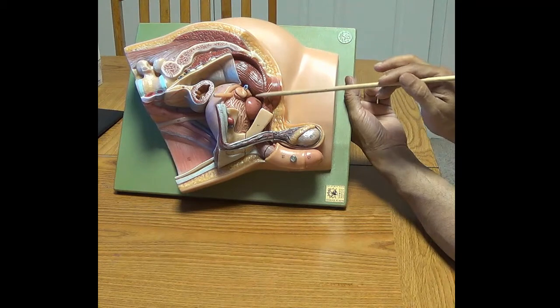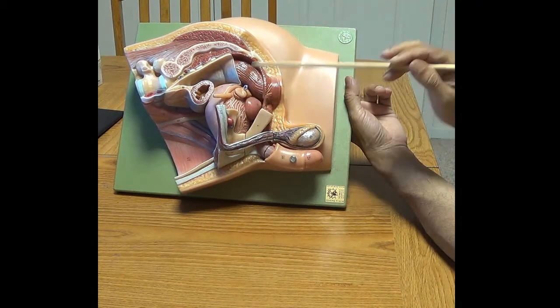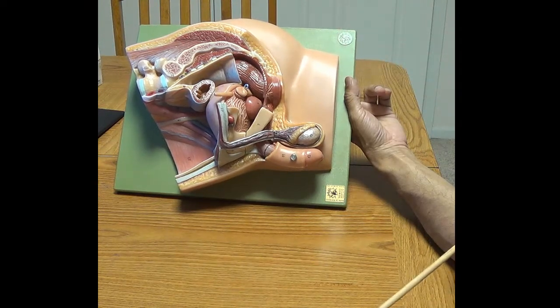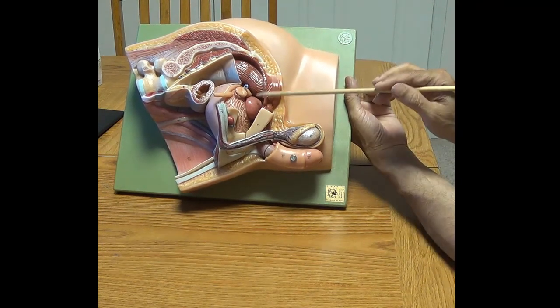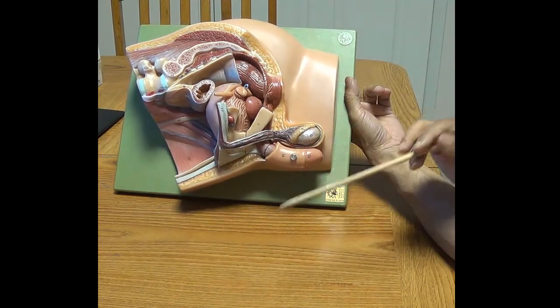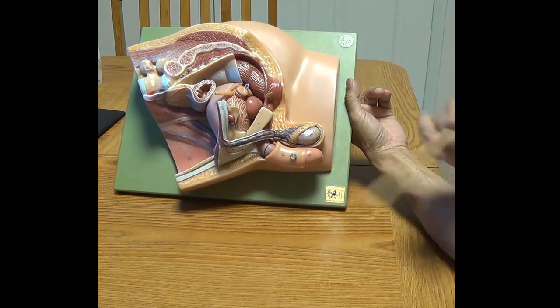There is only one prostate located inferior to the urinary bladder, and prostatic secretion is important to mature the sperm. The secretion is slightly acidic, and that helps the sperm to get more mature.